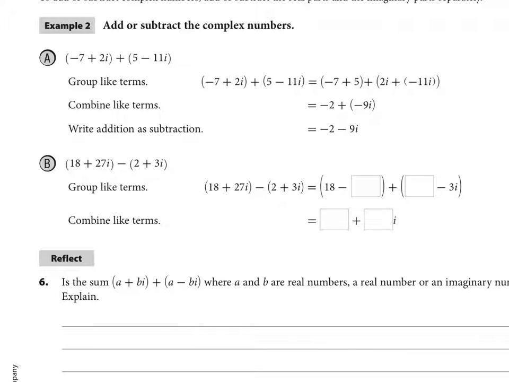The way you add or subtract complex numbers is that you group like terms. Like terms meaning you group all the real parts together and you group all the imaginary parts together. As an example A here, we group the -7 and the 5 together, and we group the 2i, which is the imaginary part, and the -11 together. Add the real parts, add the imaginary parts, you're just adding them like you're adding the coefficients, and you end up with a real and an imaginary part. So let's try B.